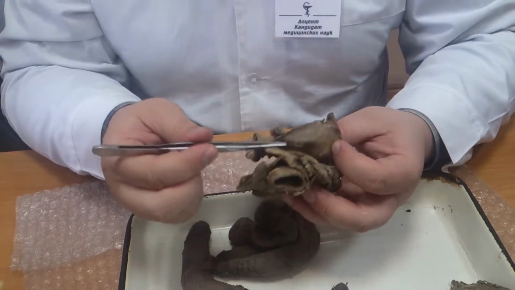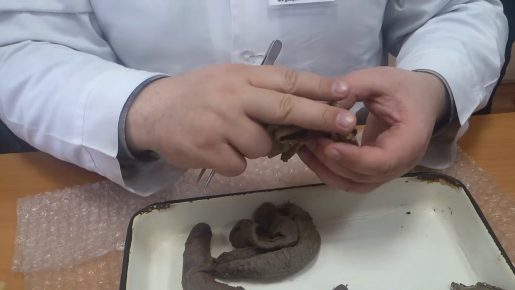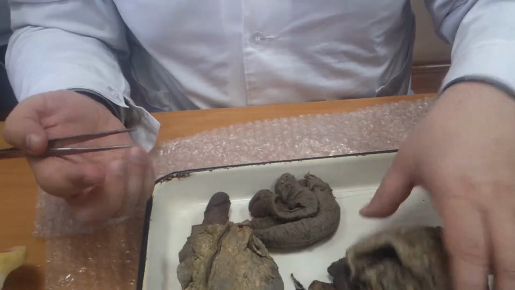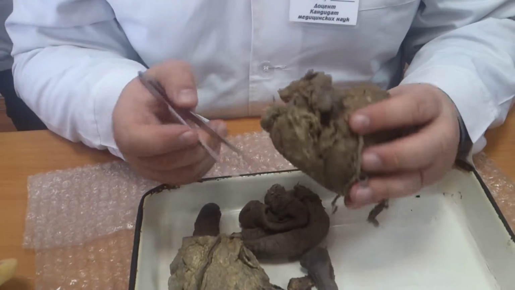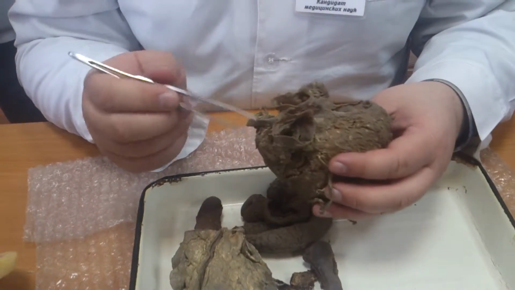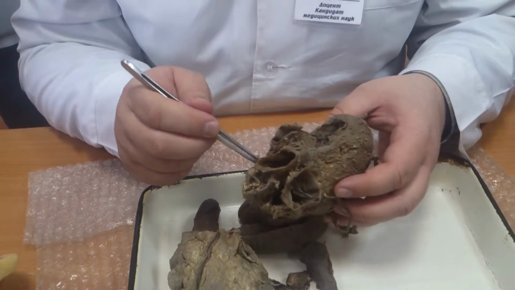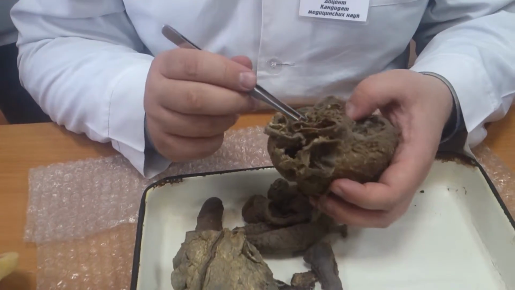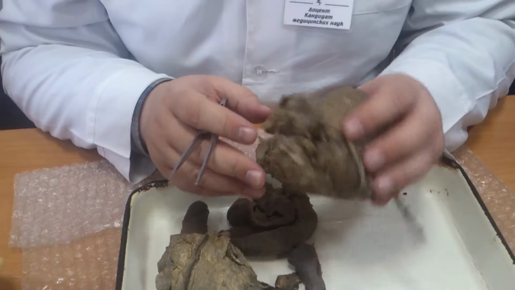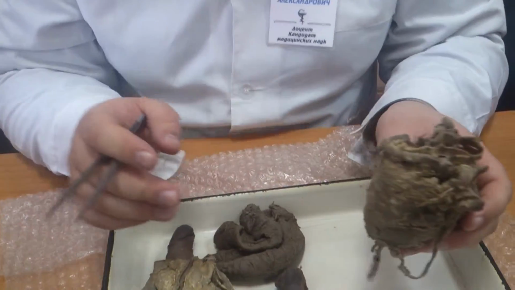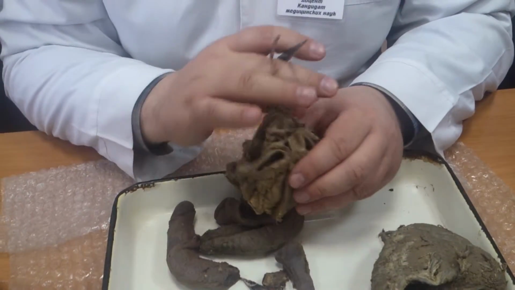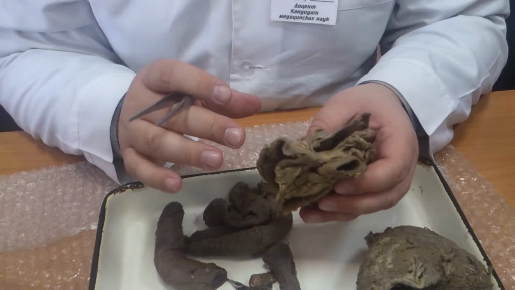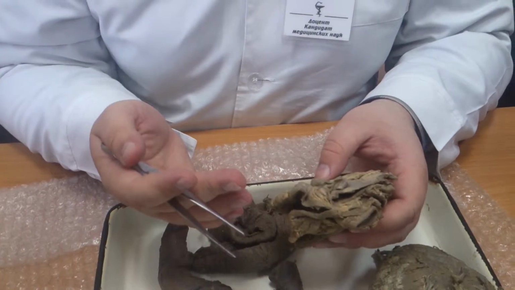Here they are absent. They were removed when they took this heart from the human body. Here is also absent. Here is the pulmonary trunk, here is the aorta, and here are the right and left atriums. Only some moments here. Next time I recommend you to receive preparations where we can see the pulmonary veins, and I will explain to you in the beginning once again, pulmonary veins, okay?